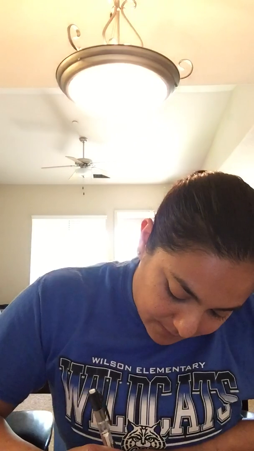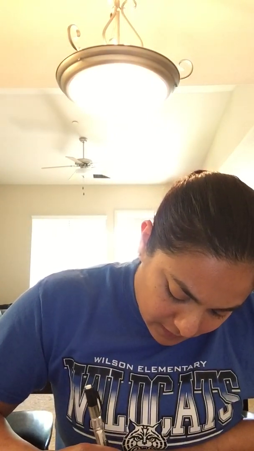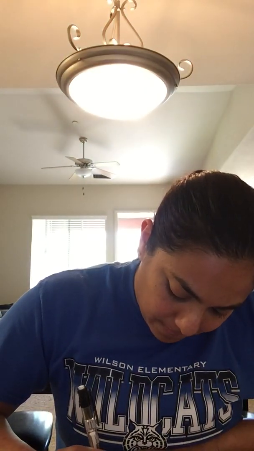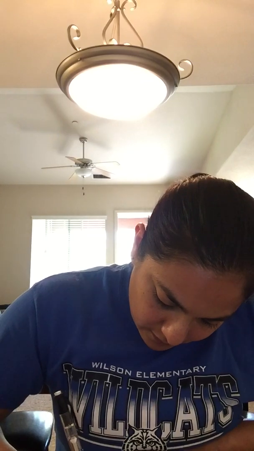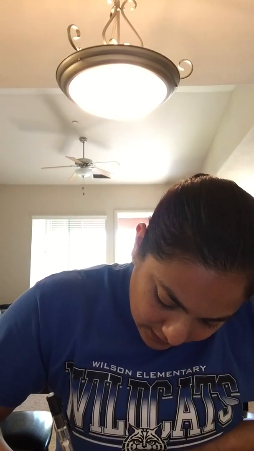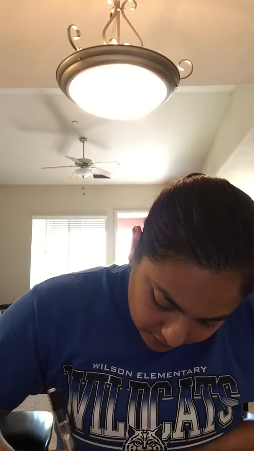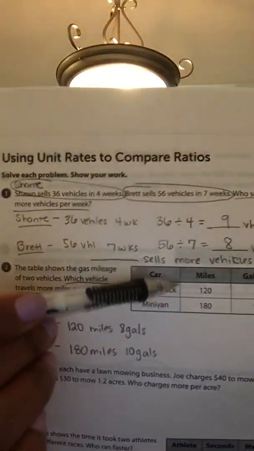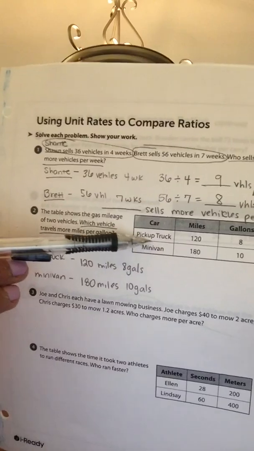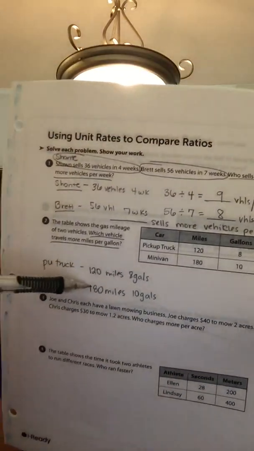Okay, I'm going to set it up the same. Pickup truck, minivan: 120 miles, 8 gallons; 180 miles, 10 gallons. I just took this table information and wrote it down right there. Following what I did up here, I'm using the same method.